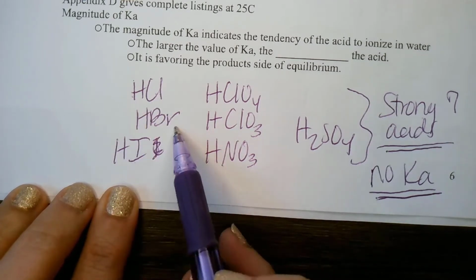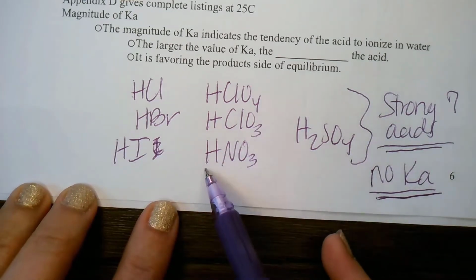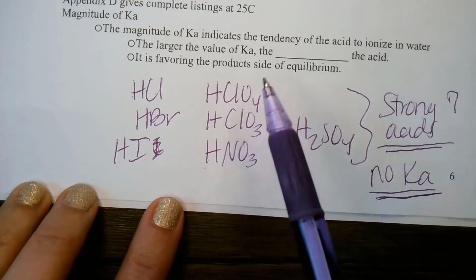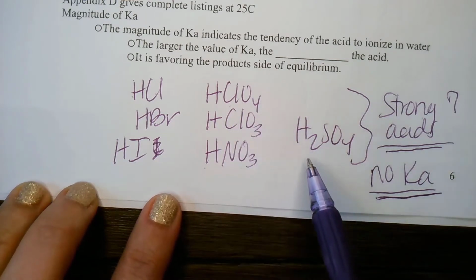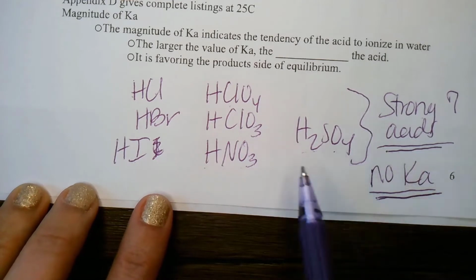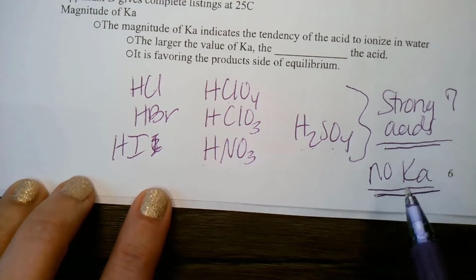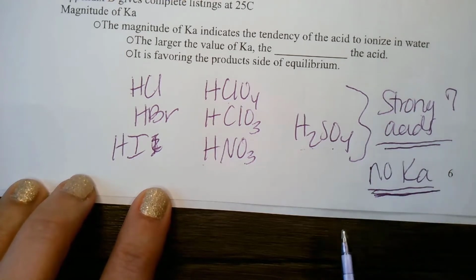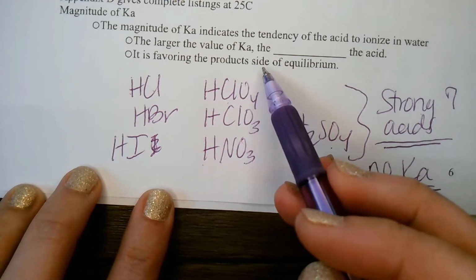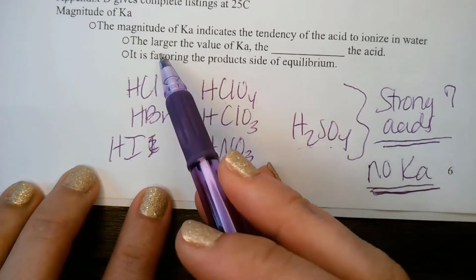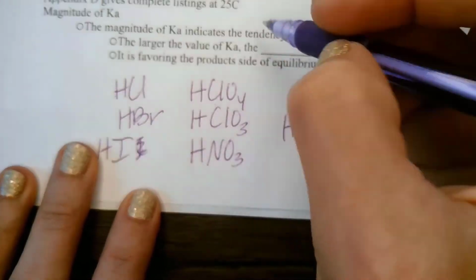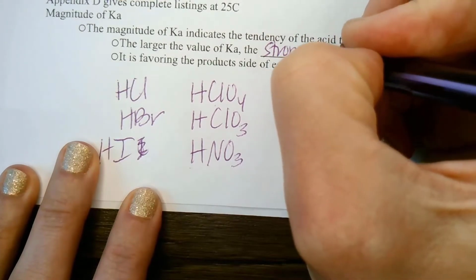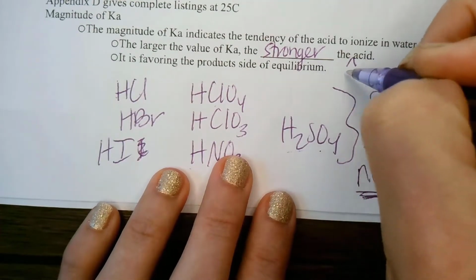Hydrochloric, hydrobromic, hydroiodic, nitric acid, chloric acid, perchloric acid, and sulfuric acid. Those 7 do not have a Ka value. You will not find them in Appendix D because those acids 100% dissociate. They do not form an equilibrium. So everybody else will have a Ka value. That doesn't mean that they're all created equal though. The larger the value of the Ka, the stronger the weak acid.